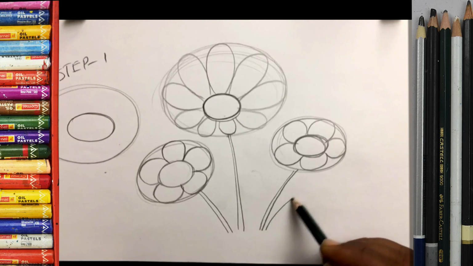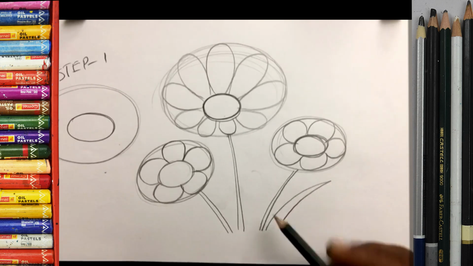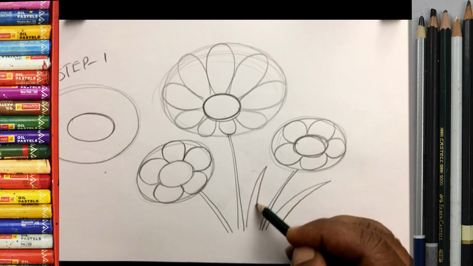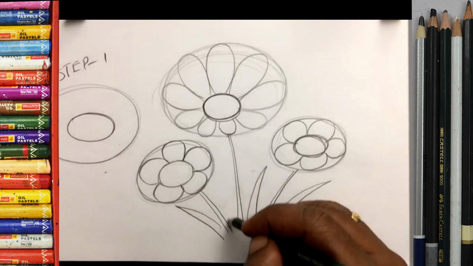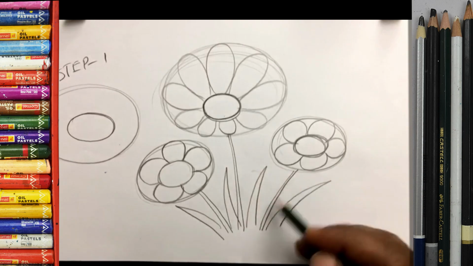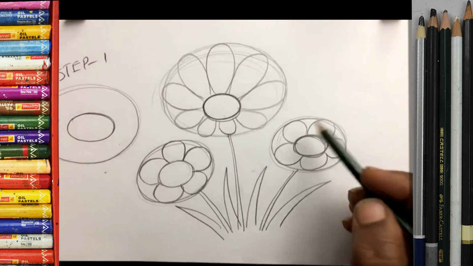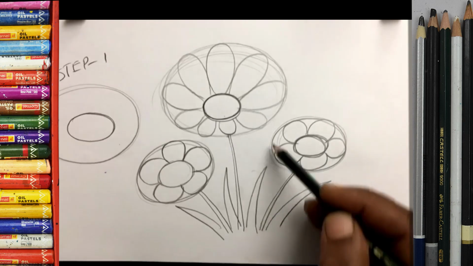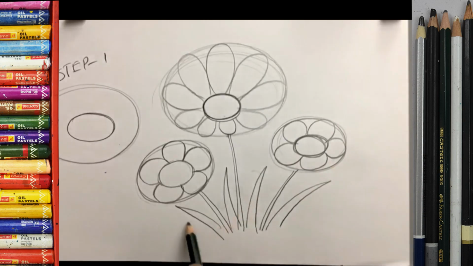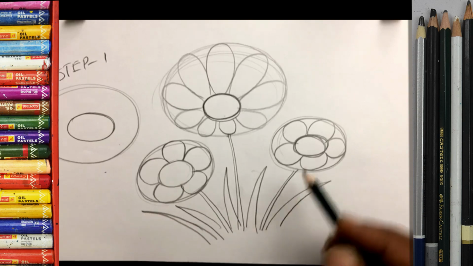Now make it 1, 2, 3, 4. Okay, I make the lips. 5. Very simple.